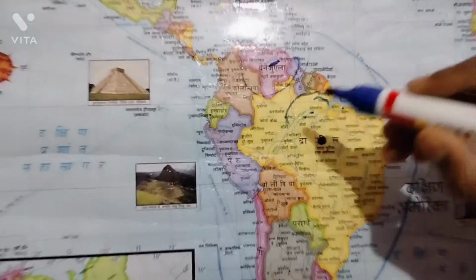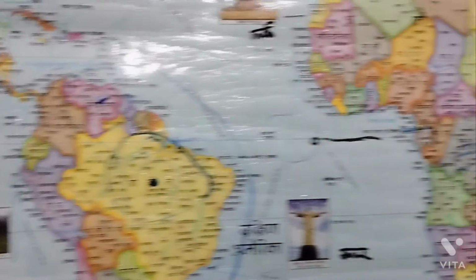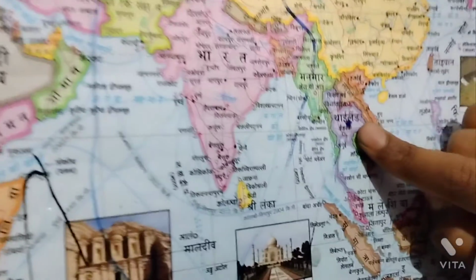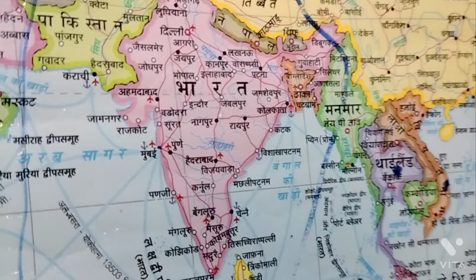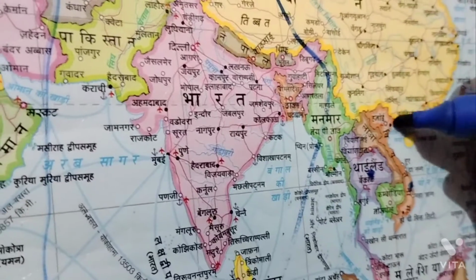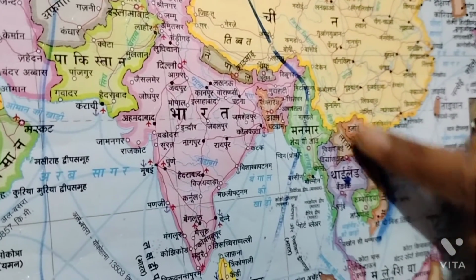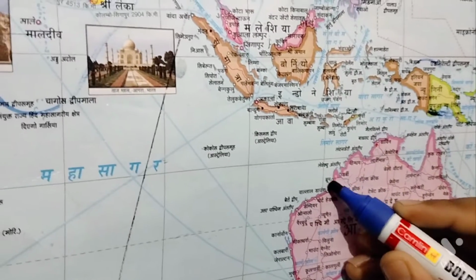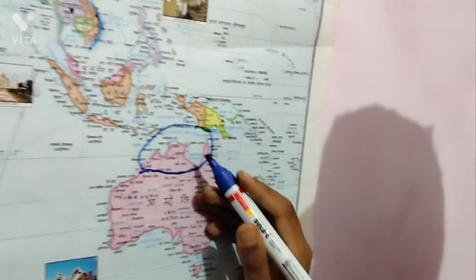So in this country the deciduous forest is found, and in Thailand, as you can see, this purple part is Thailand. And we have also studied Vietnam, as you can see, this is Vietnam. And the northern part of Australia, meaning the north side of Australia. Australia's north part is this. The northern part of Australia also has the deciduous forest.